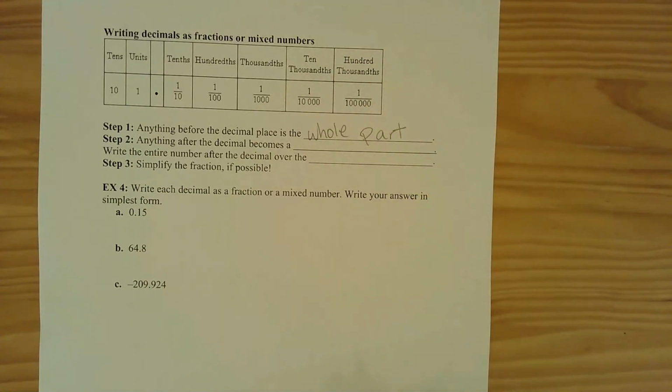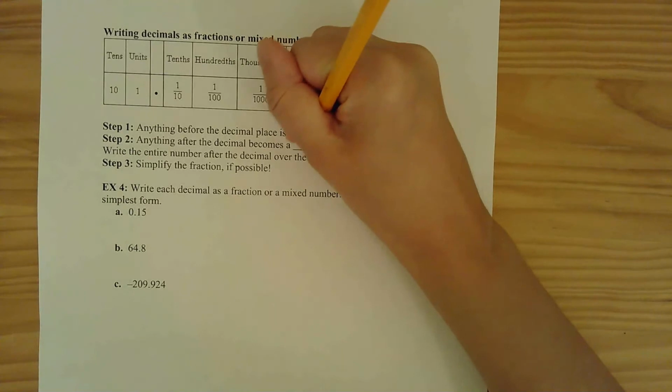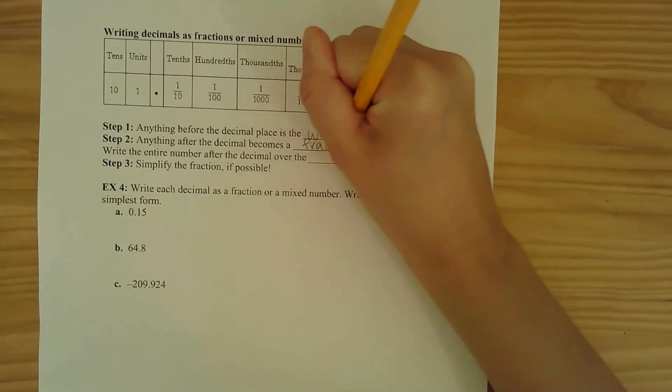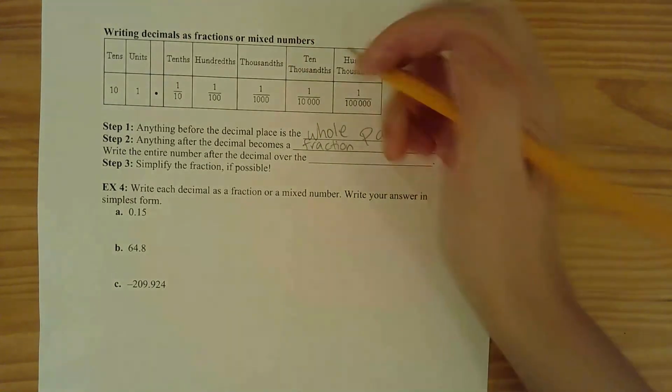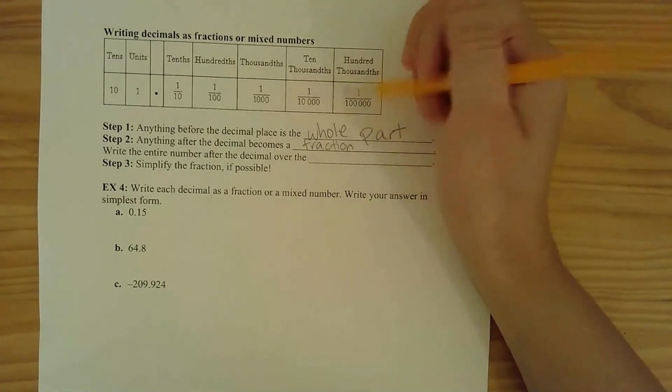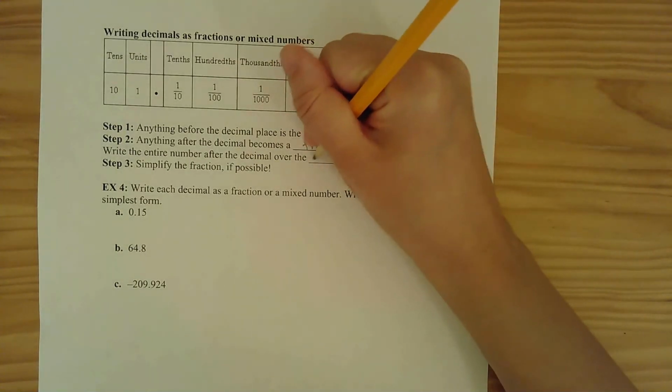Anything that's after that decimal point becomes a fraction. And what you're going to do is write the entire number that's after the decimal over the denominator that goes with that place value.